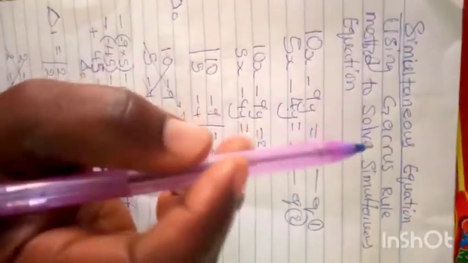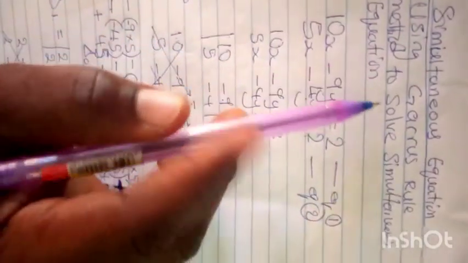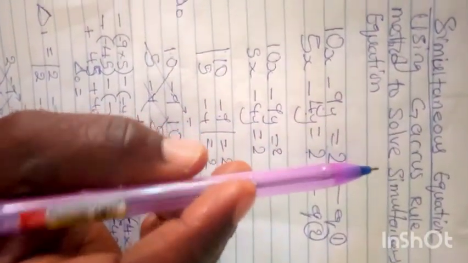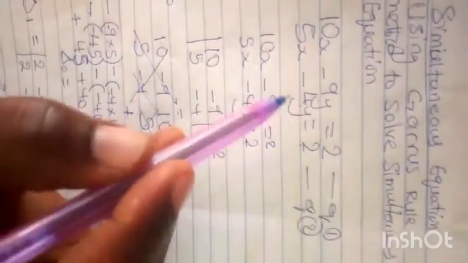Alright, in this video, we are going to solve simultaneous equations using the Gauss method. In our previous video, we used Cramer's rule, which is the determinant method. It's the same question we solved in the previous video, and we are going to solve it again to see if we can get the same answer.